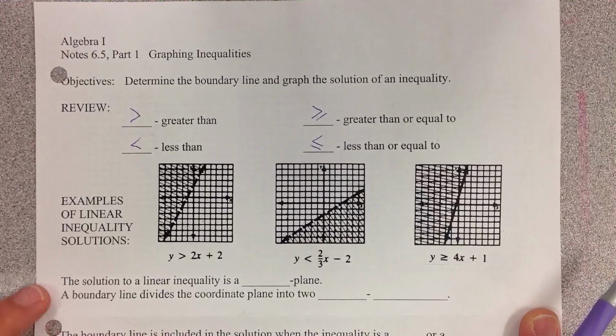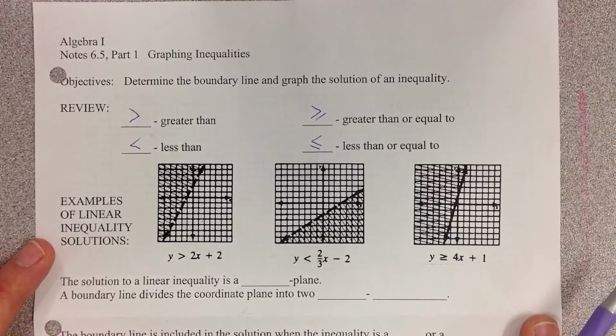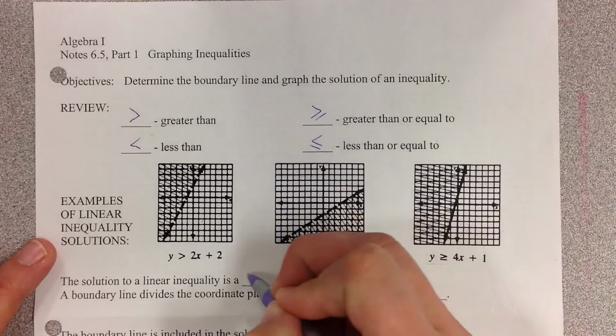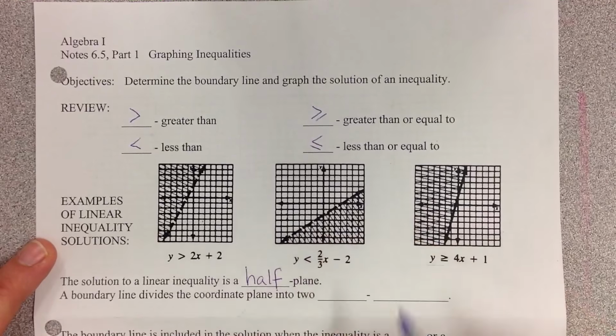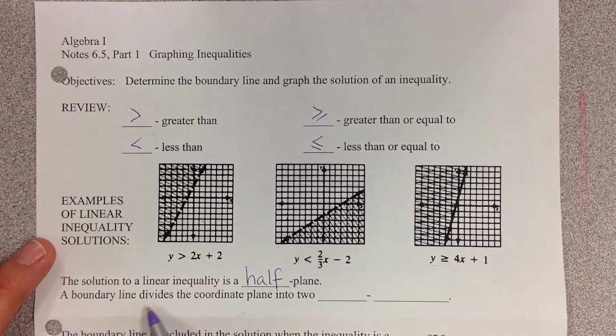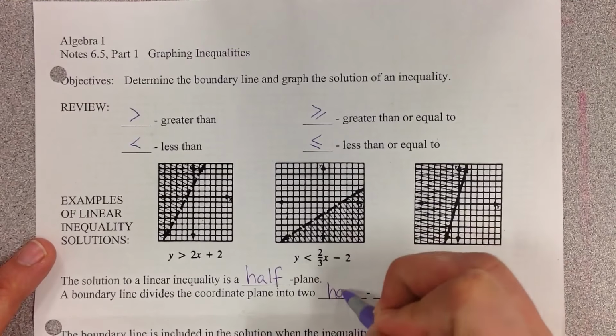So some rules on graphing inequalities are as follows. The solution to a linear inequality is called a half plane. So a boundary line divides the coordinate plane, and it divides it into two half planes.